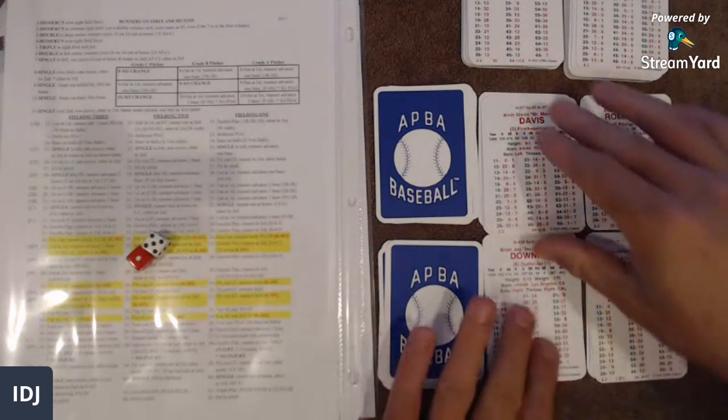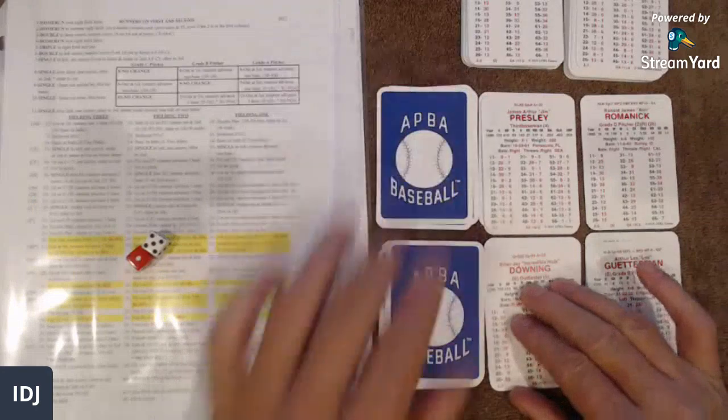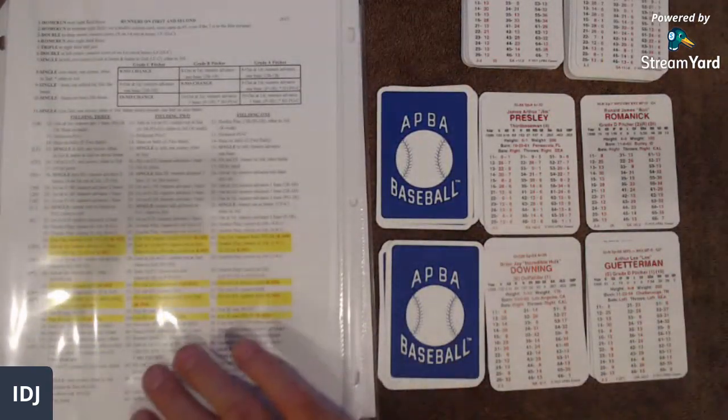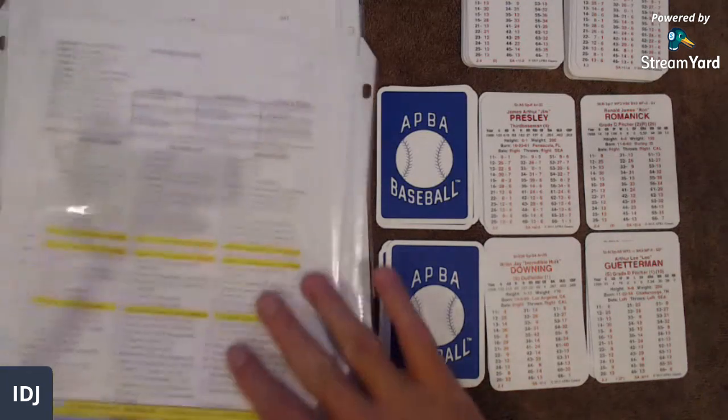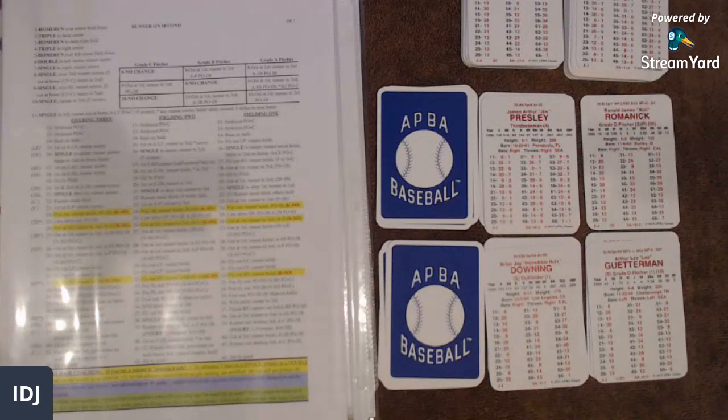All right, so runner at second now. Brings up Presley. He's 2 for 2 with a triple. Runner at second, actually. This is the first time we've had to use this chart. Runner at second. 2 outs now. 1 run in for the Mariners.